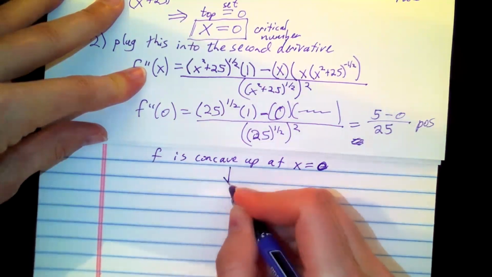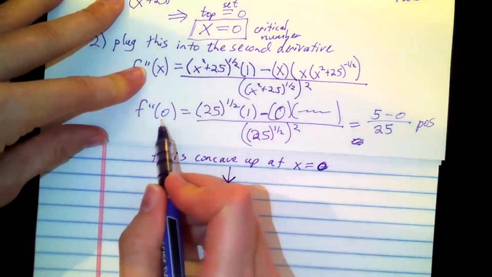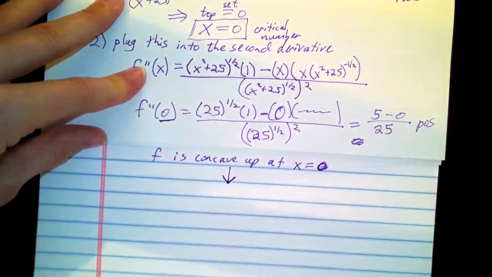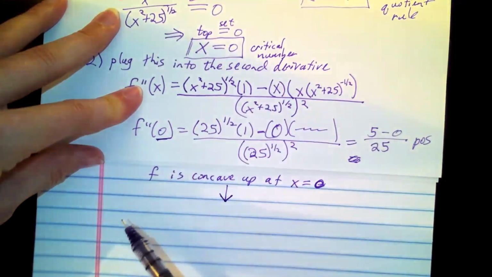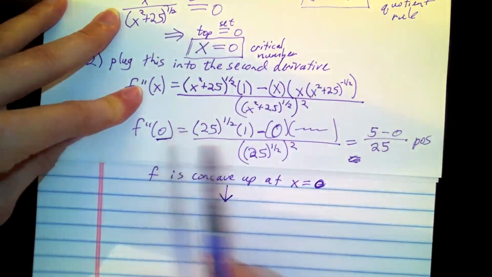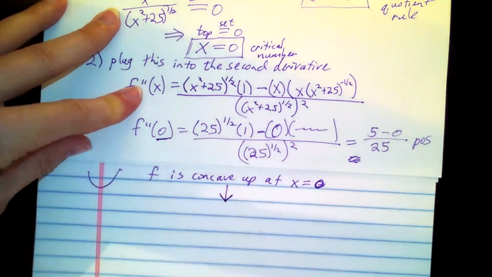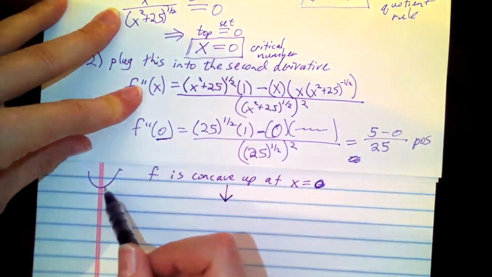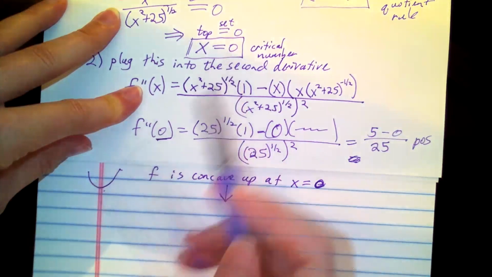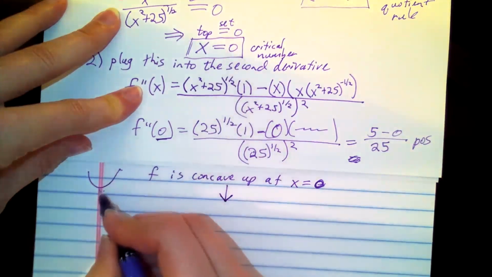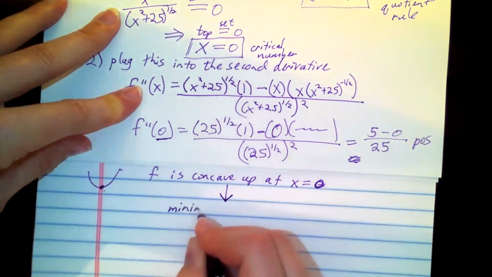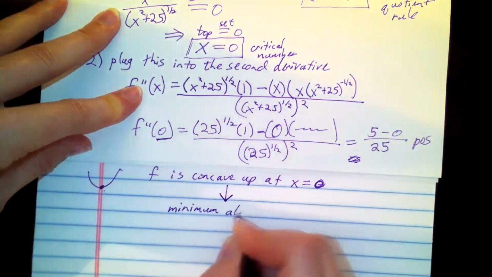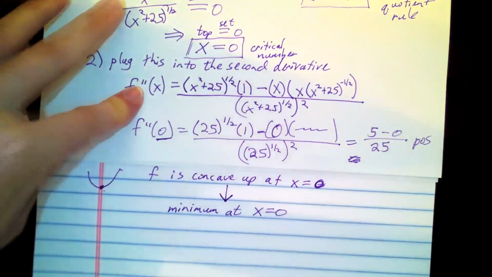But it's up to us to put 2 and 2 together. 0 wasn't just some random test point. 0 was a critical number, and as such, it is potentially a max or a min. So if we're plugging in 0, and my function is concave upward, has an upright bowl shape, then what type of max or min would you get? It would have to be a minimum there. So the conclusion we would make is there has to be a local minimum at x equals 0.